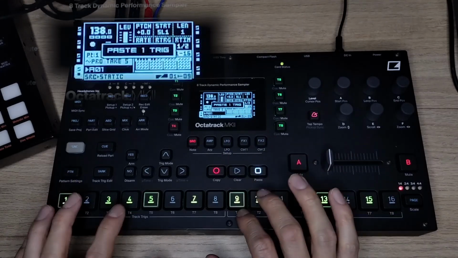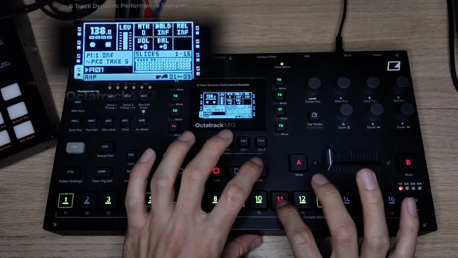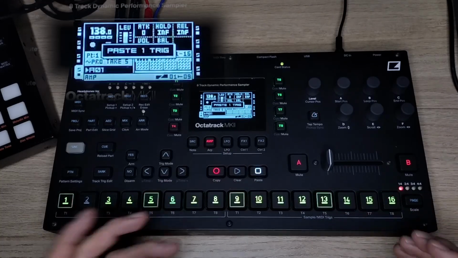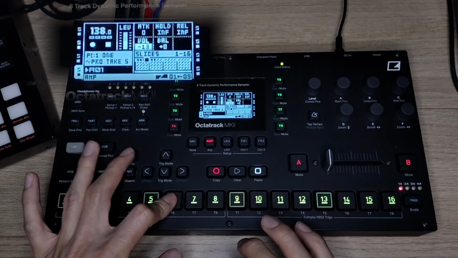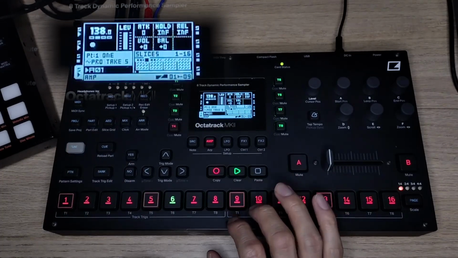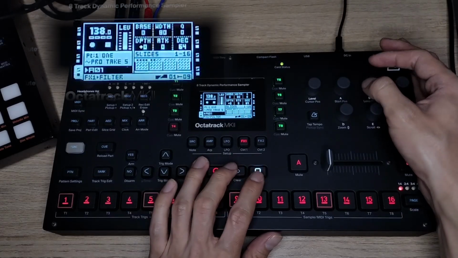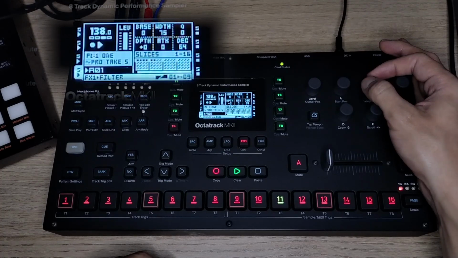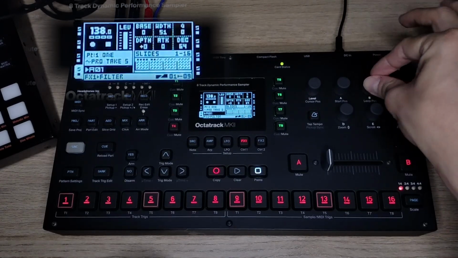So maybe copy, load that in volume, paste here. It's just experimentation. Paste, load this one in volume, copy, paste. Let's see. And copy, let's listen to this one, paste. Let's use the filter just to alter them even further. Could be something like that, like the filter is doing this movement.